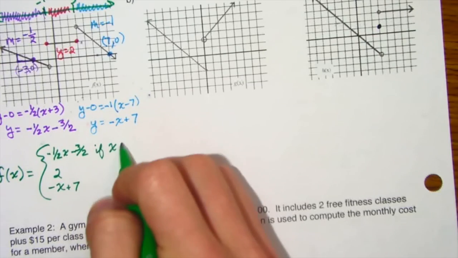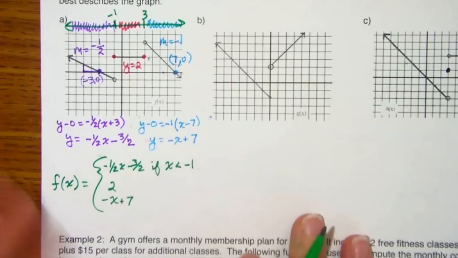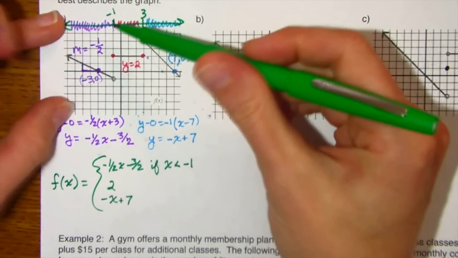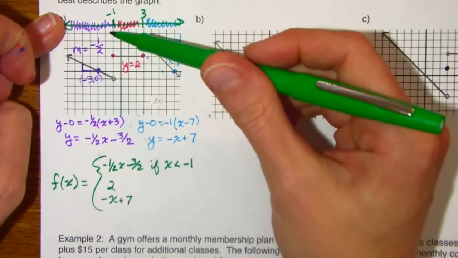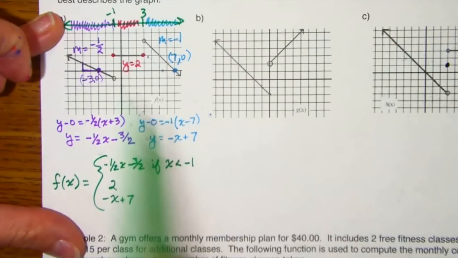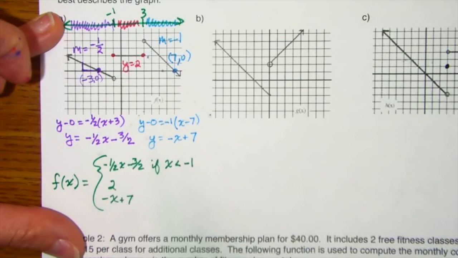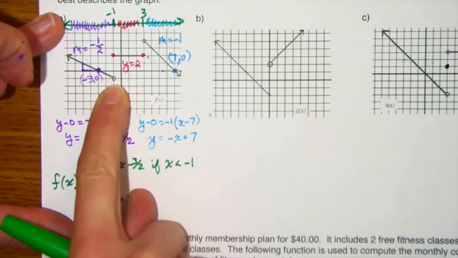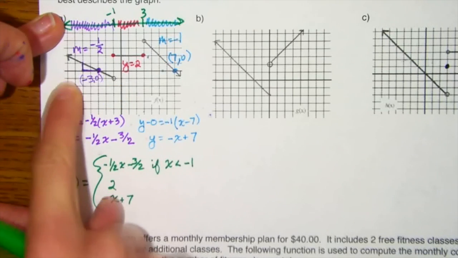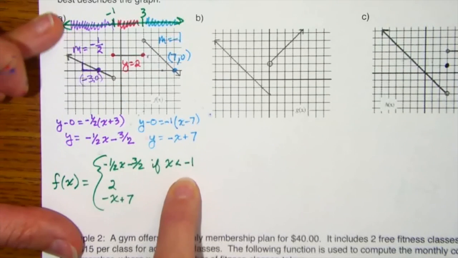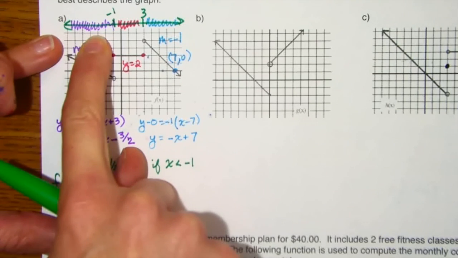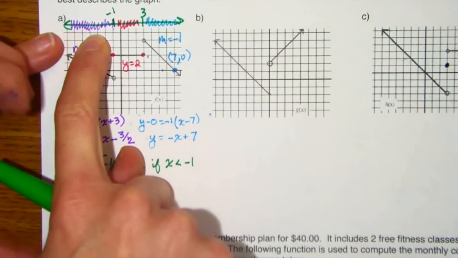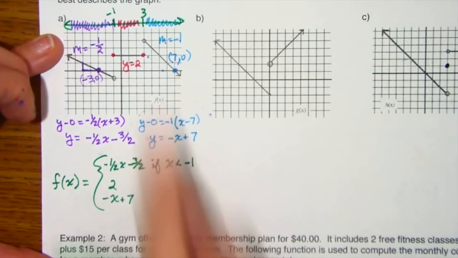Less than negative 1. Okay, so this is where this number line comes in really handy, because if you're writing inequalities, it's a lot easier to write it from a number line than it is from this. Here, notice my x is at negative 1, and it's everything less than that. That's why it's x less than negative 1. But by drawing it on the number line, just visually, I feel like it's a little bit easier to see. So then how do I write this?